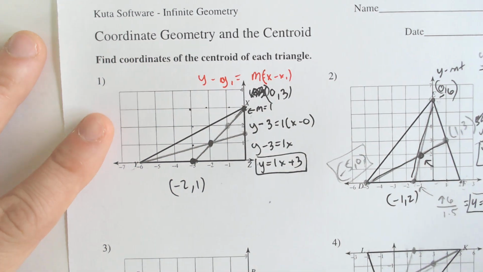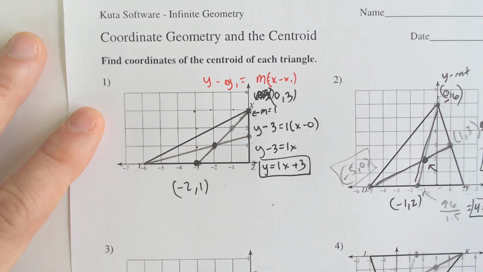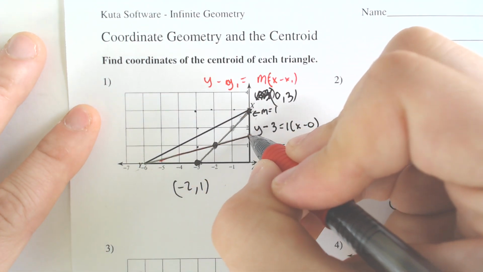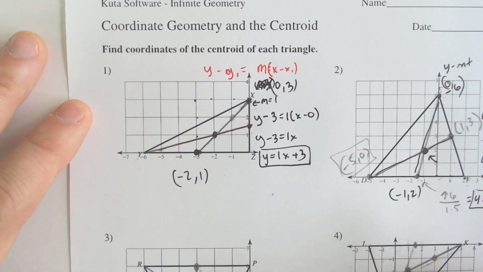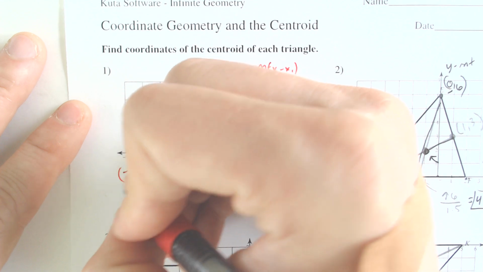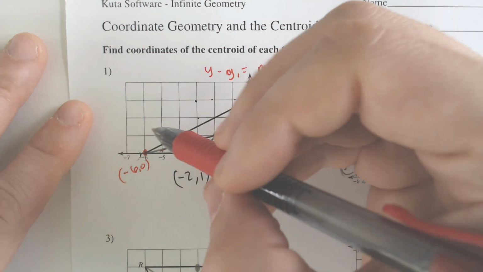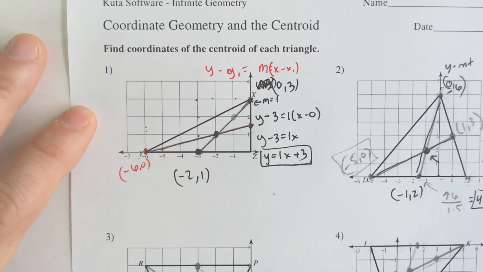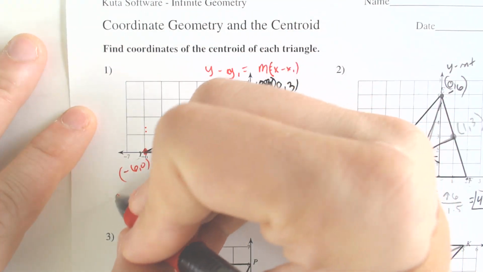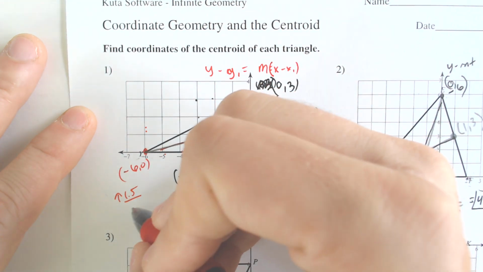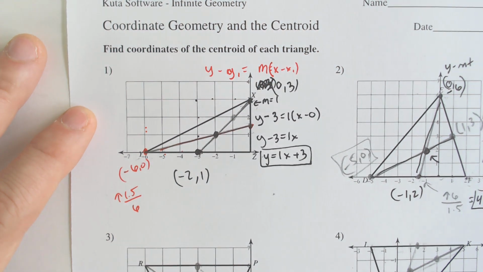What if you need two equations? Well, now we do. We need the equation of this line right here. Again, you need to find the slope and use a point. It's definitely going to be this point right here, -6, 0. I'm going to use that point. How much did we go up by? We went up by 1.5, and that's okay. We went up by 1.5 and over by 1, 2, 3, 4, 5, 6, which is a nasty number.